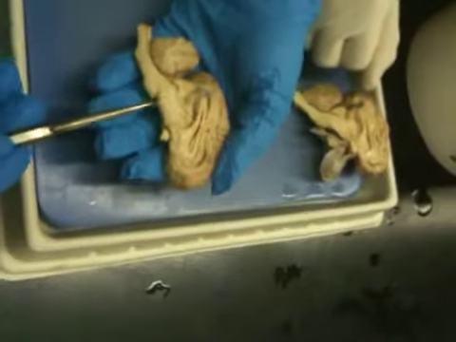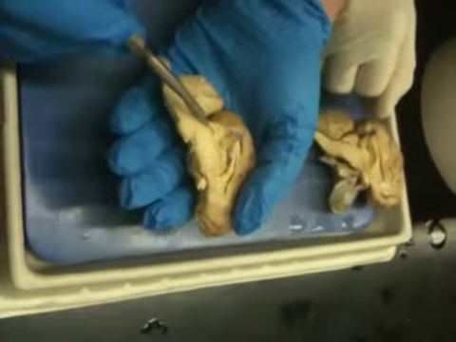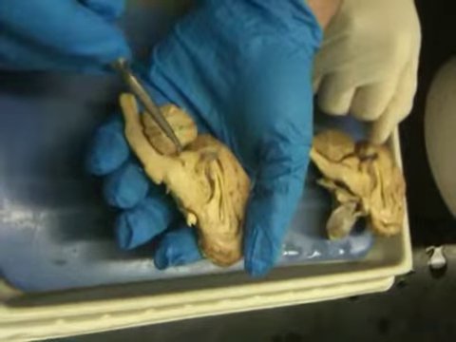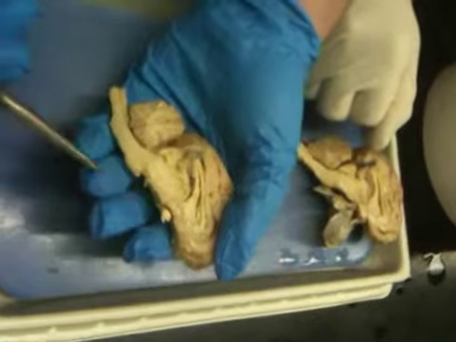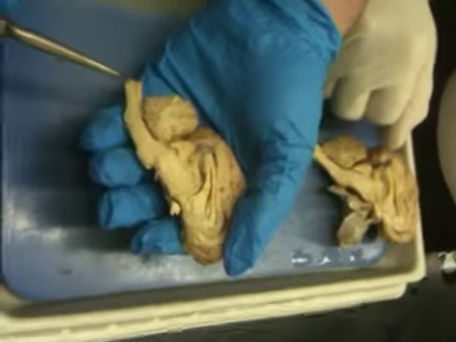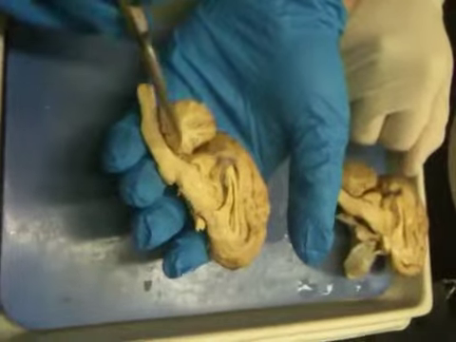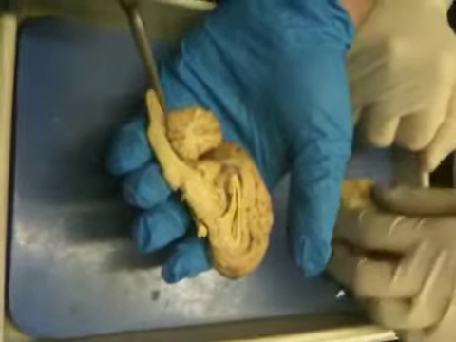Then we go with the aqueduct, which is this little fissure right here. If this is the caudal colliculi, there's this other body here, which you don't need to know, and then there's the aqueduct. And then we enter into the metencephalon. This is the whole cerebellum, right above the medulla oblongata.